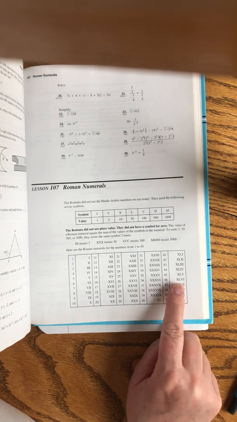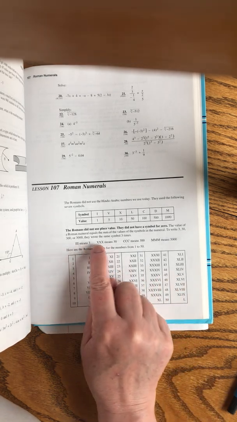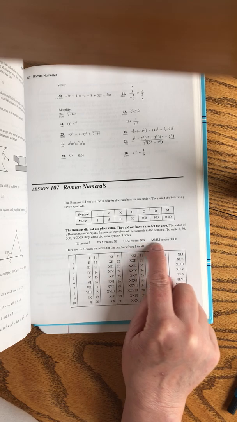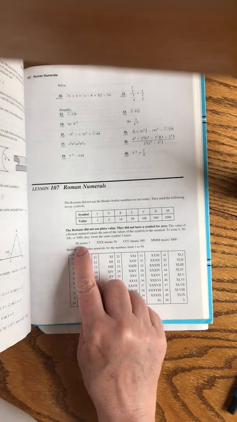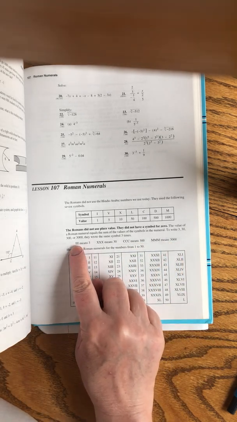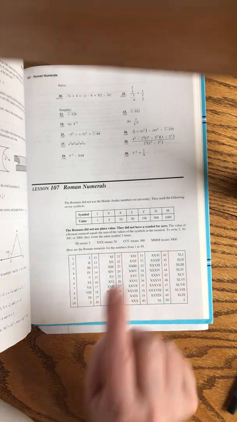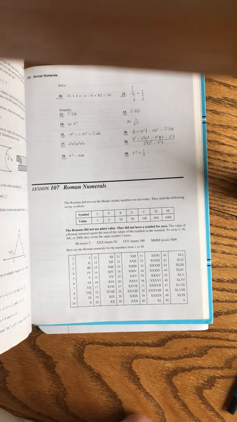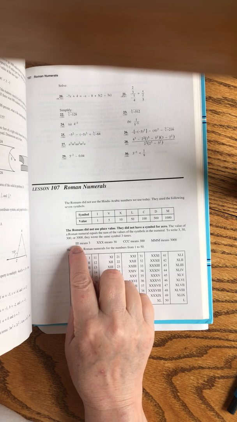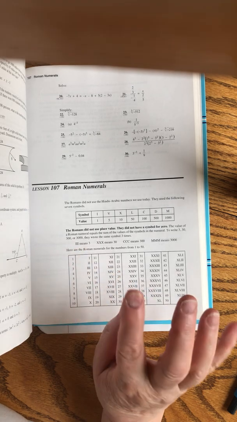All right? And then here's some great tips, right? If we have the same letter in a row, that means multiply it or add it. You can think of it as adding it too, right? 3 times 1 or 1 plus 1 plus 1. You get the same answer.